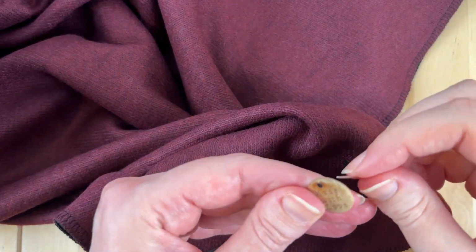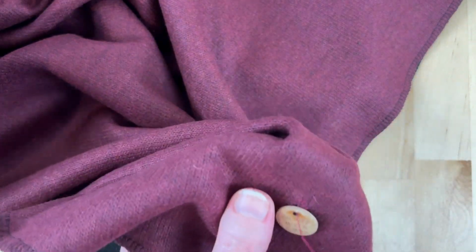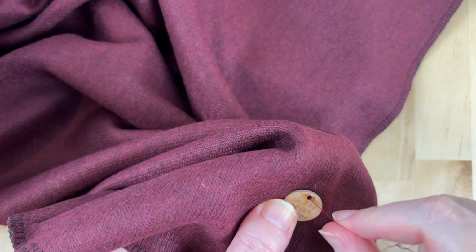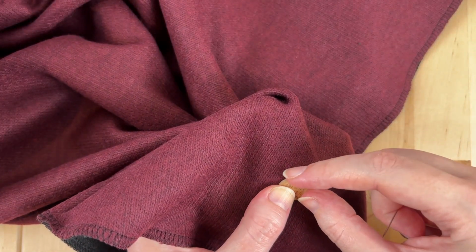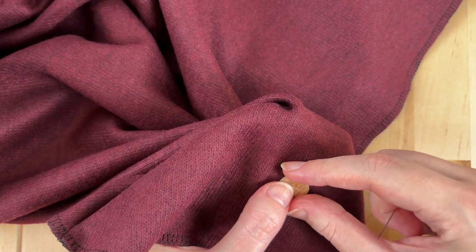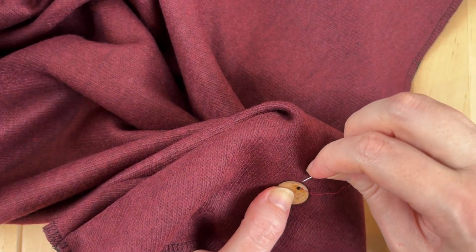Here's my little charm. This was actually a very little Christmas present by the store I bought the fabric in.